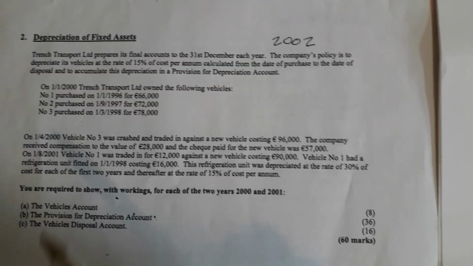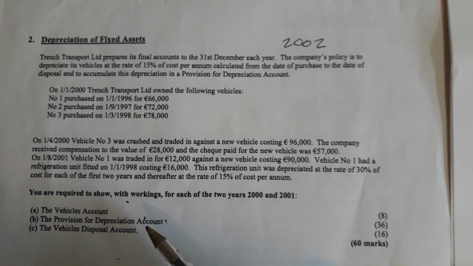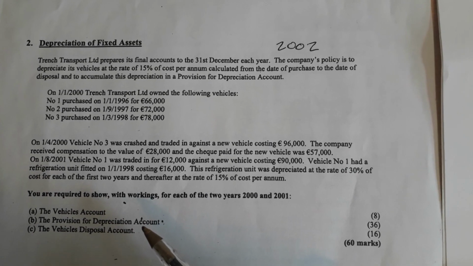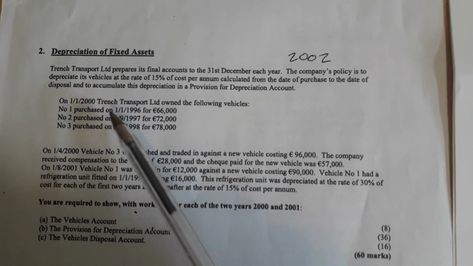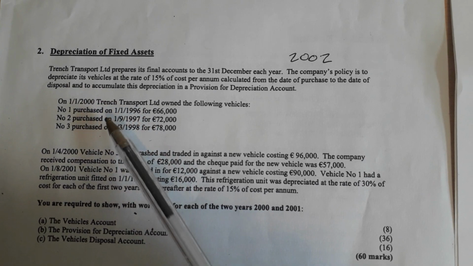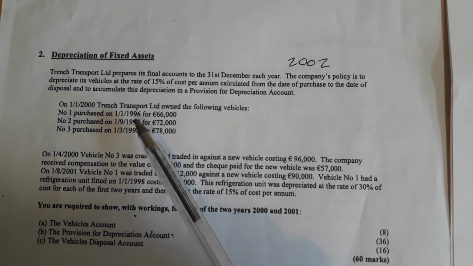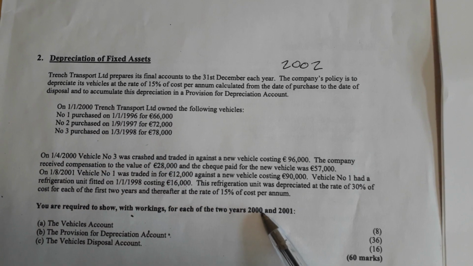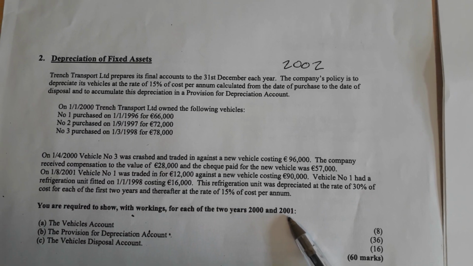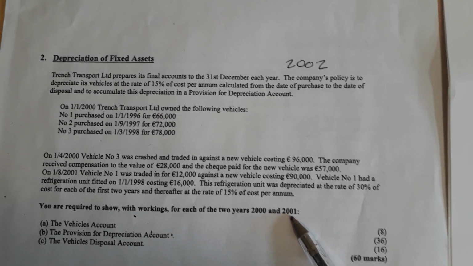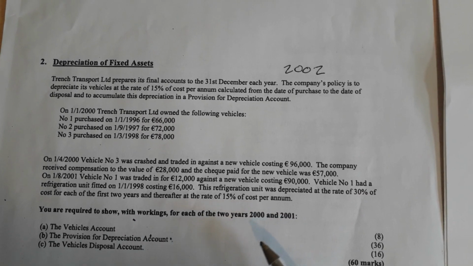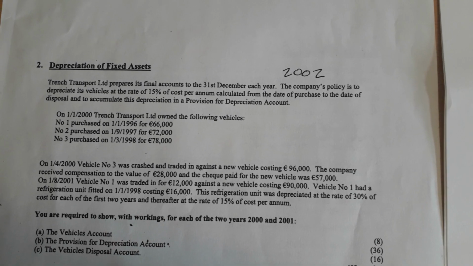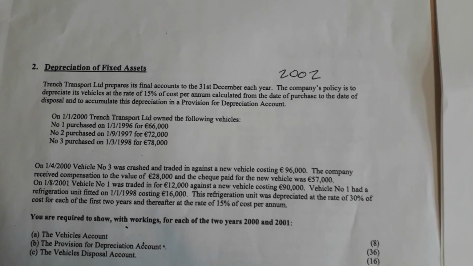So the workings for the provision for depreciation account are basically all of the annual depreciation for each of the years from the very first year the company bought a vehicle, 1996, straight through to 97, 98, 99, 2000, and 2001. So it's just the annual depreciation for each of those years, the depreciation amount that you would put into the trading profit and loss under depreciation of vehicles each year in the expenses.